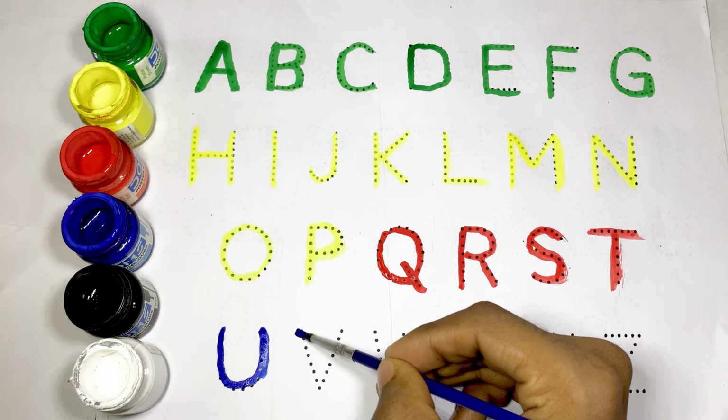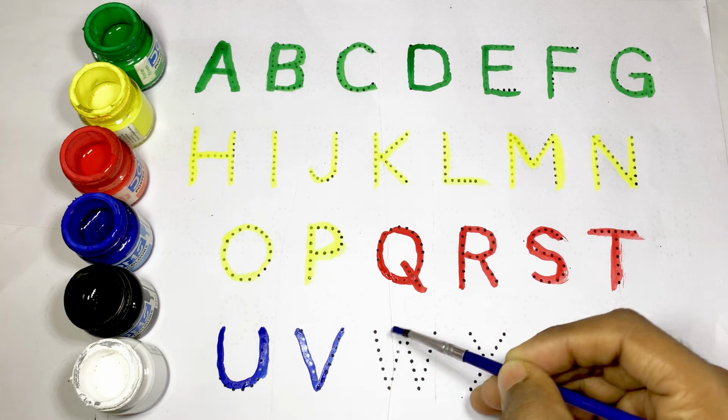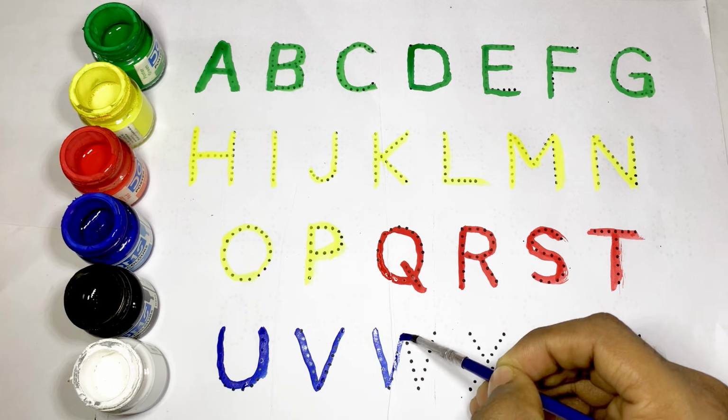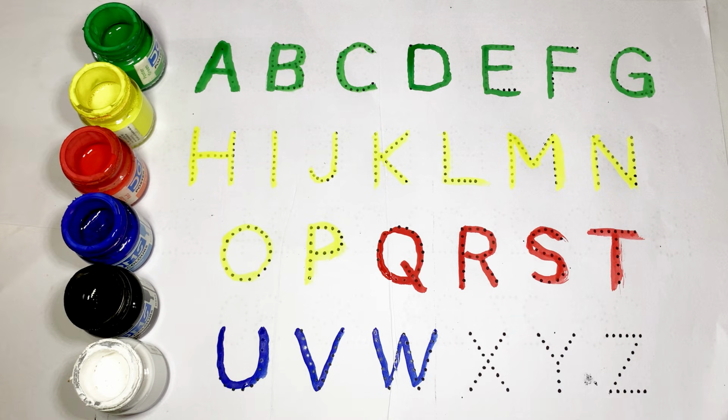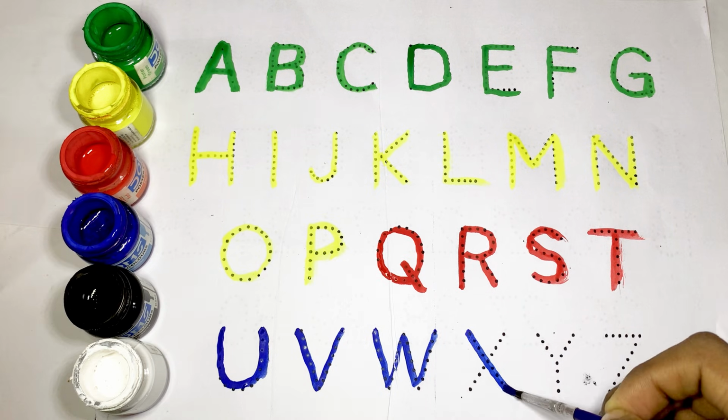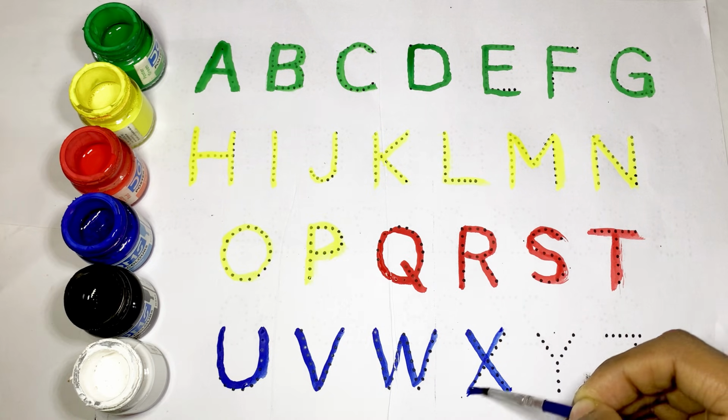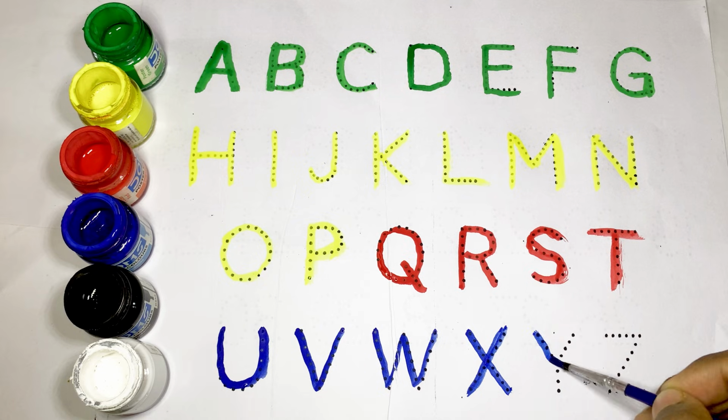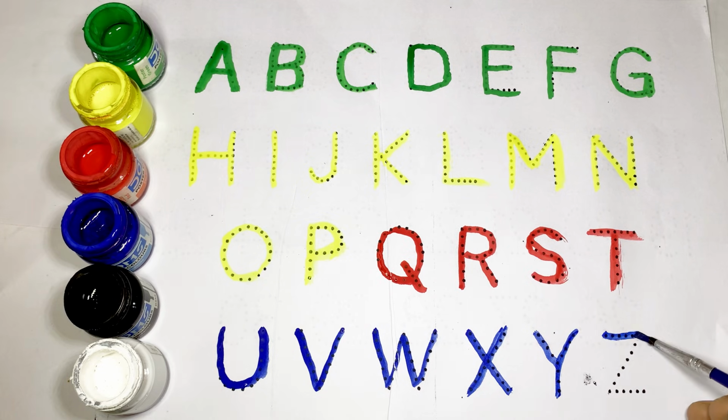This is V. V for van. This is W. W for wallet. This is X. X for xylophone. This is Y. Y for yak. This is Z. Z for zebra.